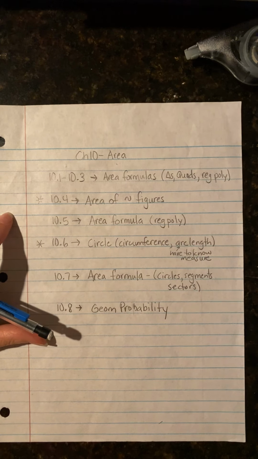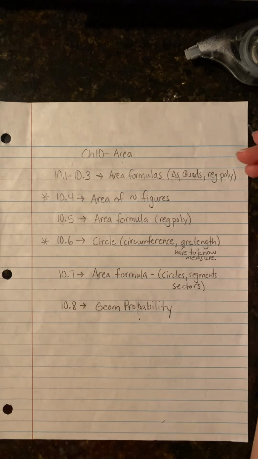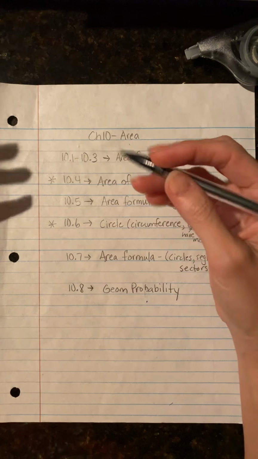So before we start this lesson, the lesson's going to be section 10.4. I just felt like I needed to explain why I've jumped around all over the place with chapter 10, so that you can understand a little bit better where we've been, where we're going, and just so you know that the order is purposely out of order, and I want to explain why.